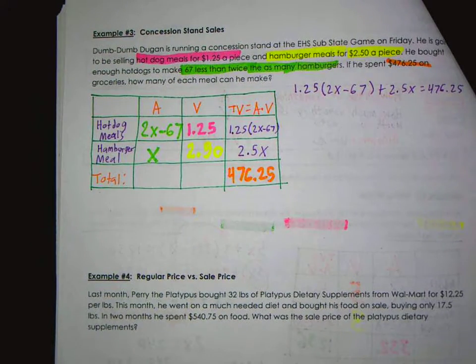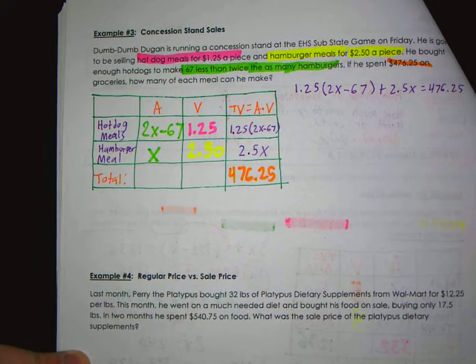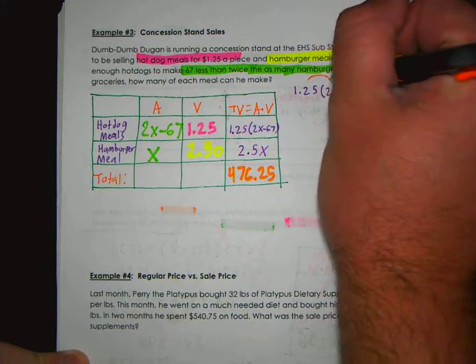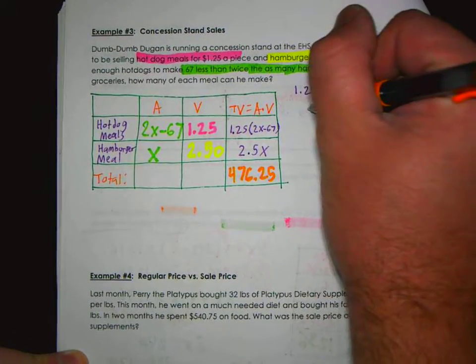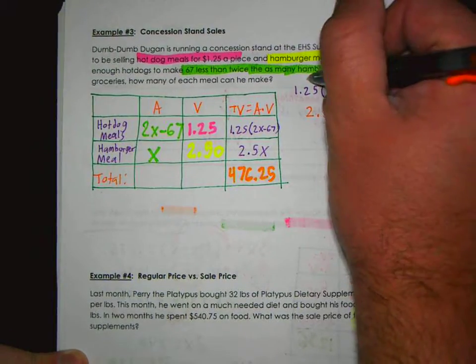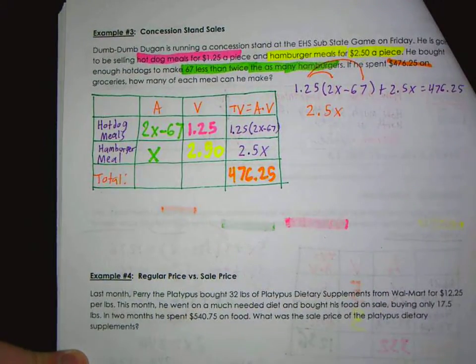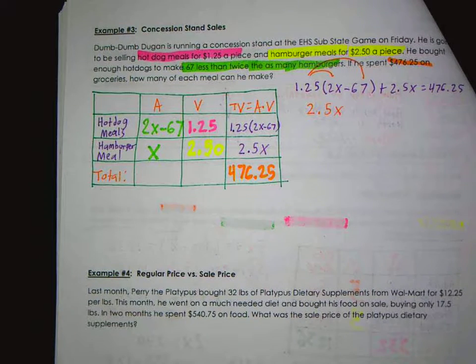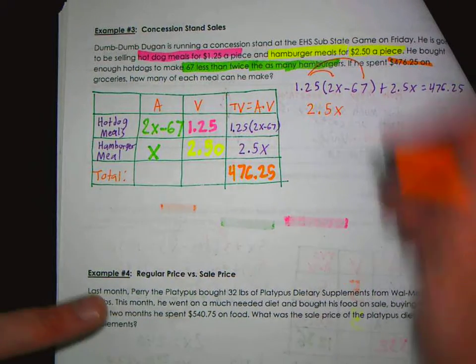From there, distribute. $1.25 times 2 would be $2.50. $1.25 times 67 would mean 67 times 1 plus a fourth of 67, which is 83.75.